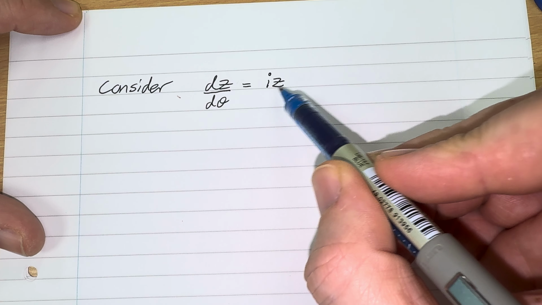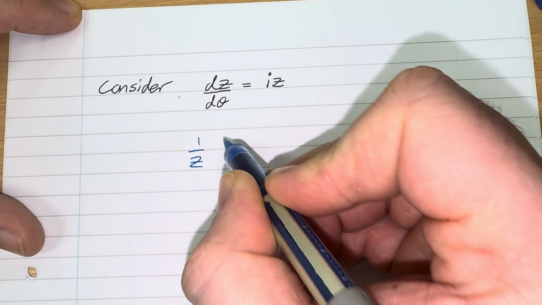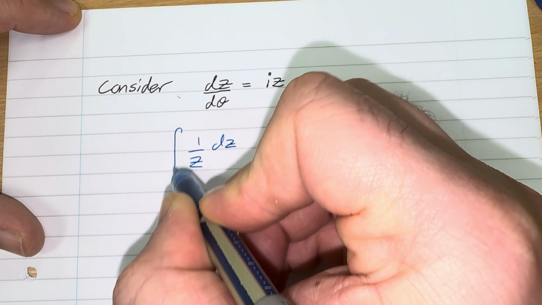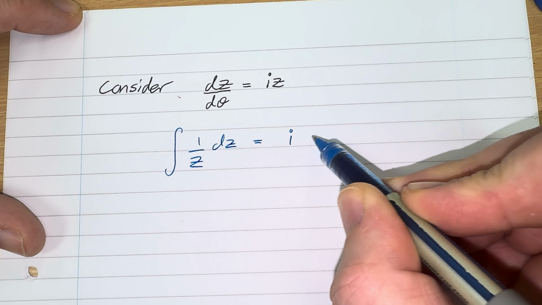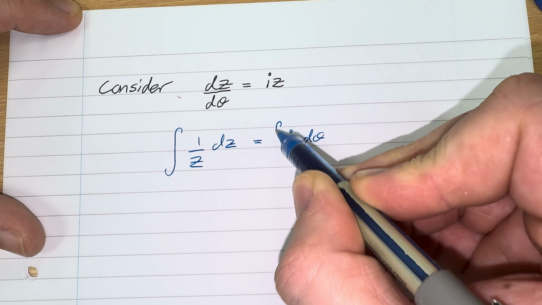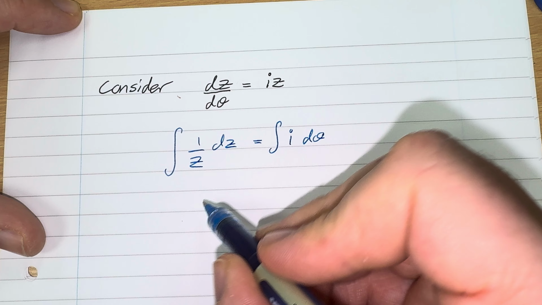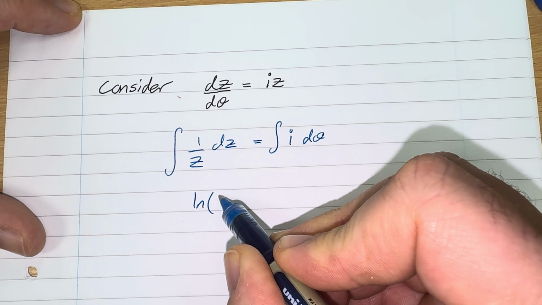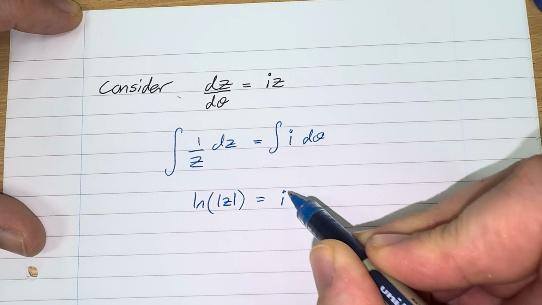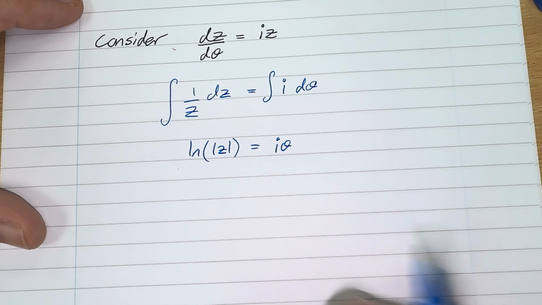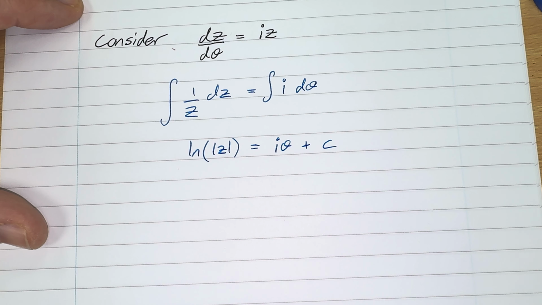What we're going to do is separate the variables. So bring the z over to this side. I'm going to get 1 over z dz, integrated. Then I've got the i left on this side, integrated with respect to theta. Okay, so that's my separation of the variables. The left-hand side is going to become the natural log of mod z, using A-level maths methods, and the right-hand side is going to become i theta. But all the integration symbols are now gone, so I should add c.